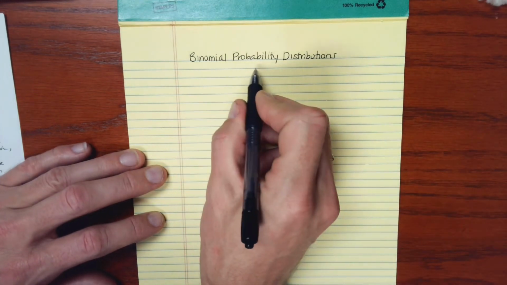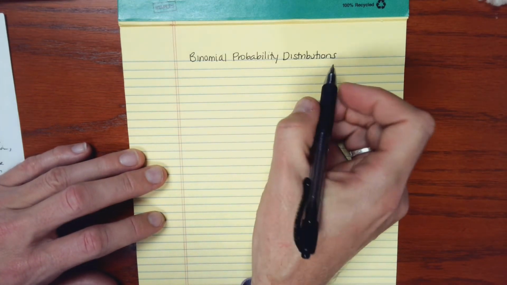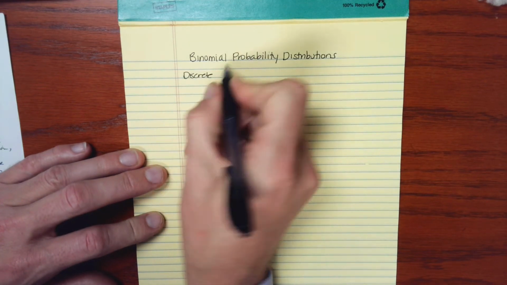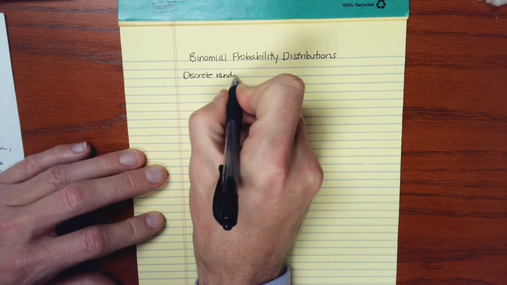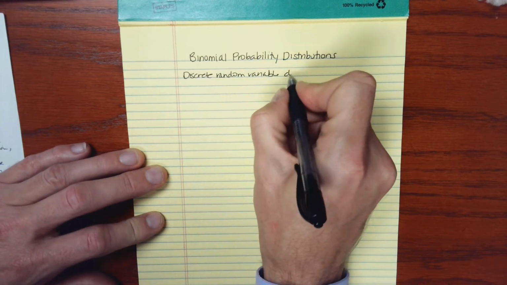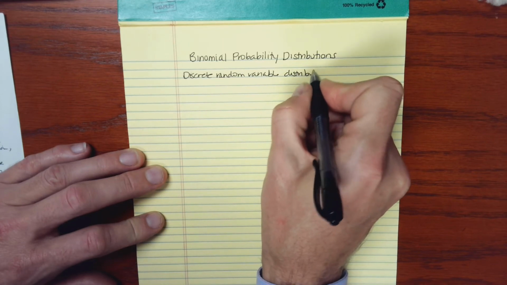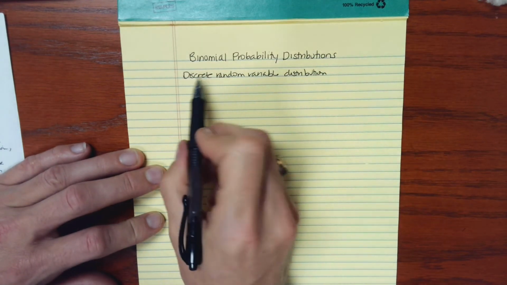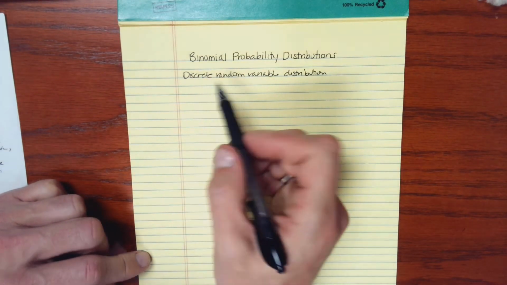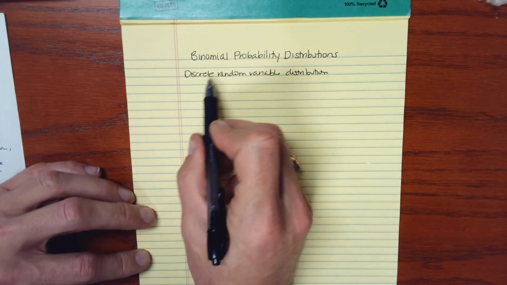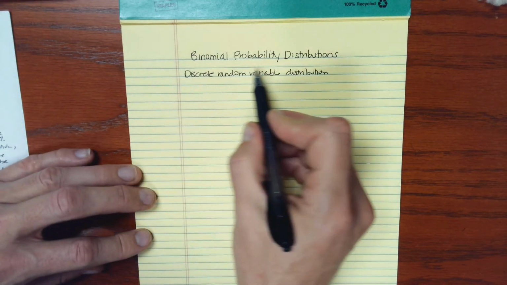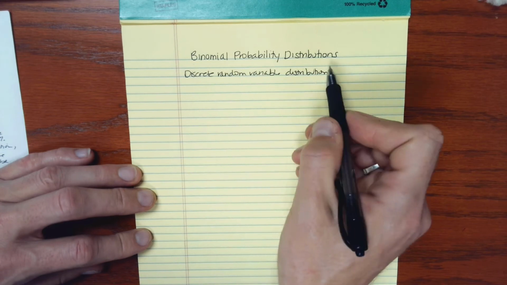So binomial probability distributions are a particular type of discrete random variable distributions. What that means is, remember, discrete says that there are a finite number of values that the random variable can take on. So that's certainly going to be the case in binomial probability distributions.